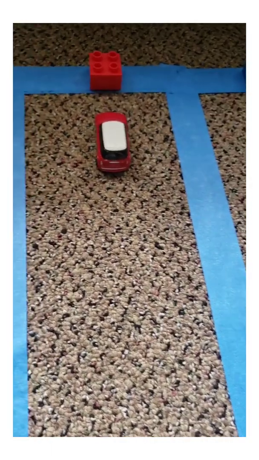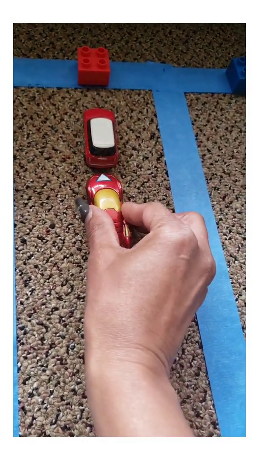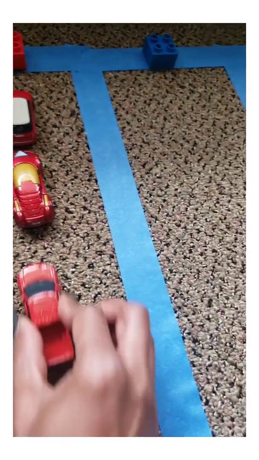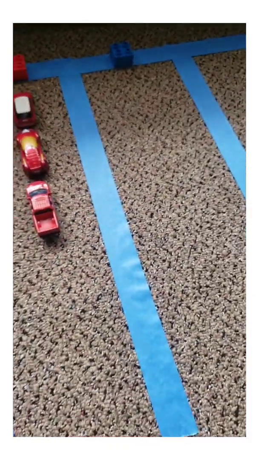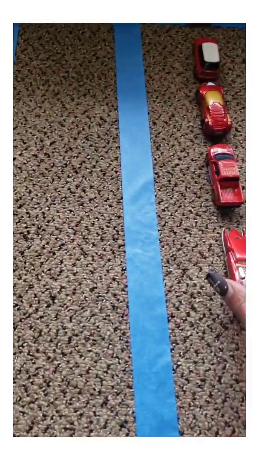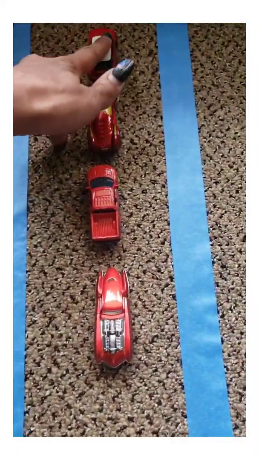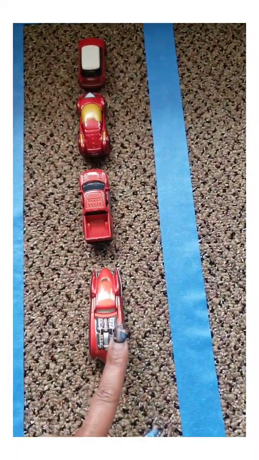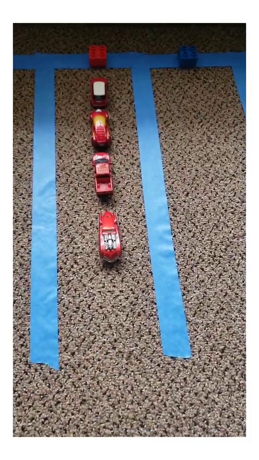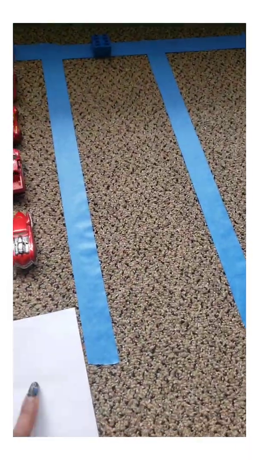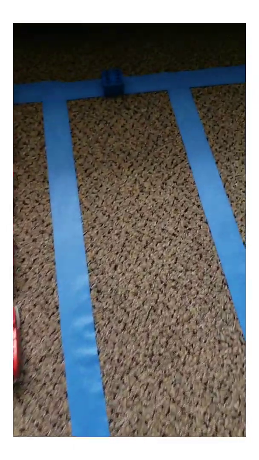1. Here's another one. Another one. And another one. And then have your child count them. 1, 2, 3, 4. And then they can write the number. Get a white piece of paper and have them write the number 4.